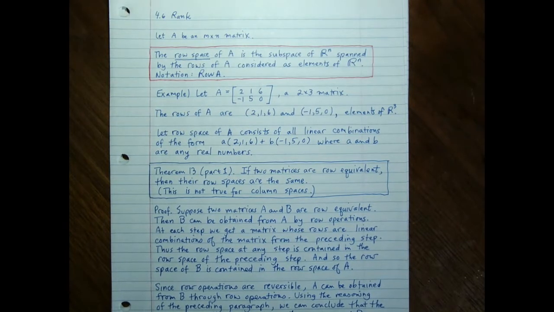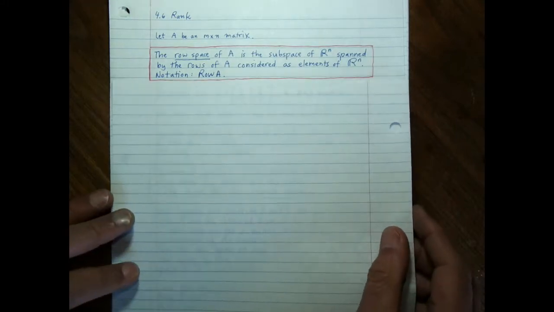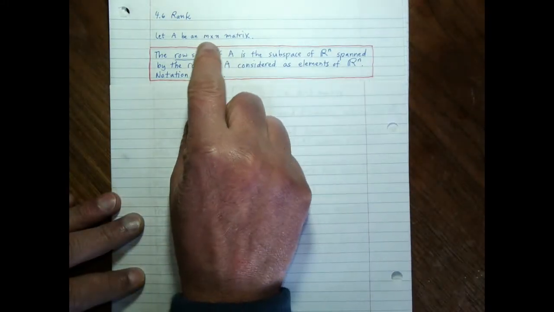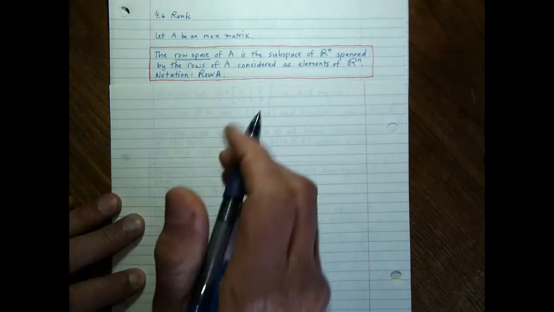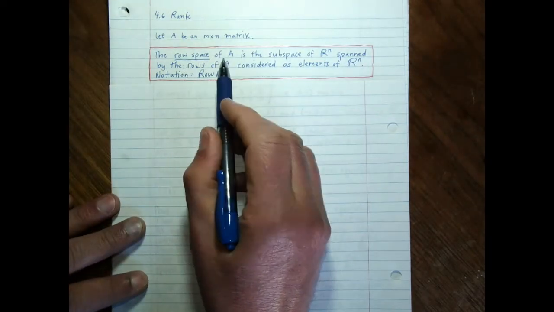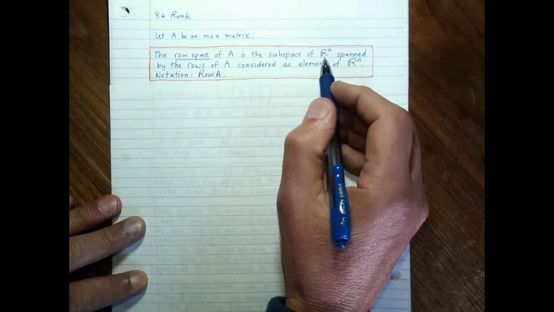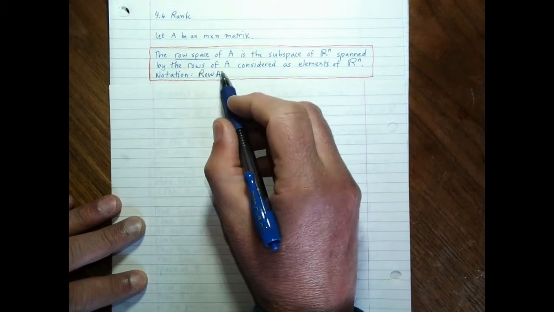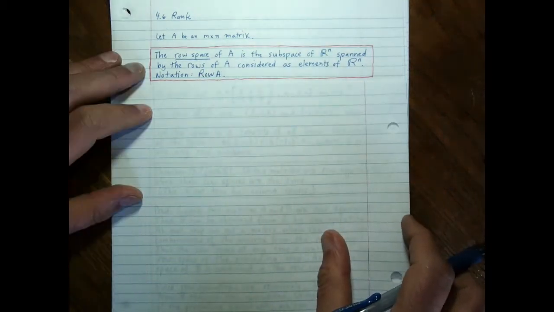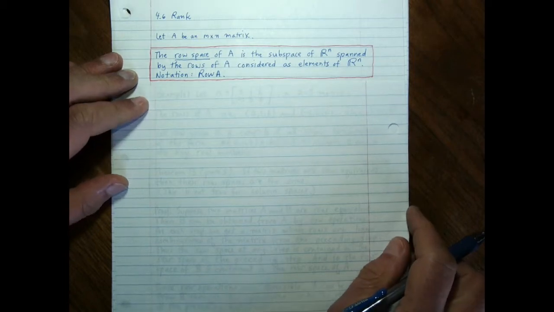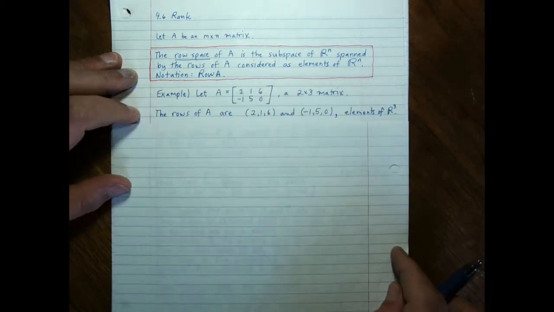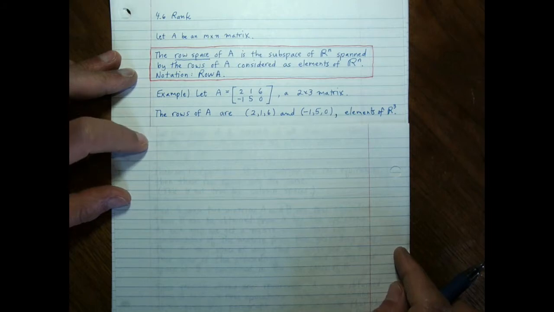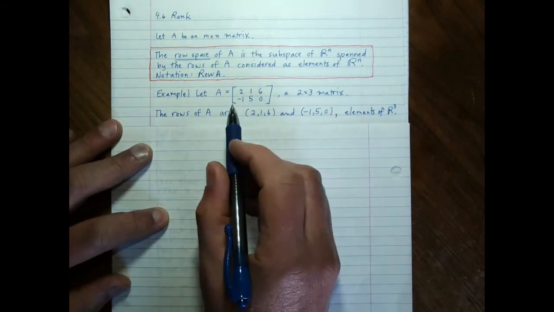In 4.6, rank, we are starting again with an m by n matrix, so m rows, n columns as usual. And we're going to define something called the row space of A. It's a subspace of R^n spanned by the rows of A considered as elements of R^n. And our notation for that's going to be row A. So let's look at an actual example here to bring this to life a little bit.